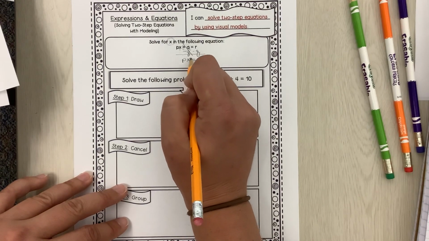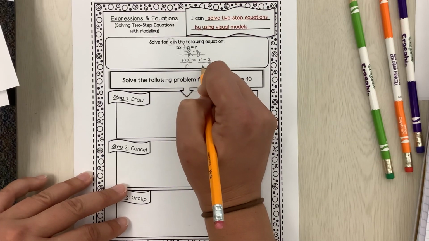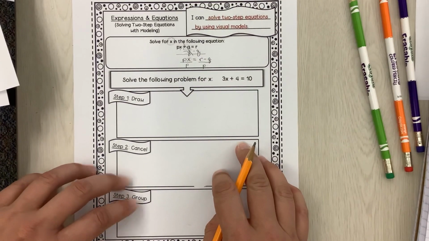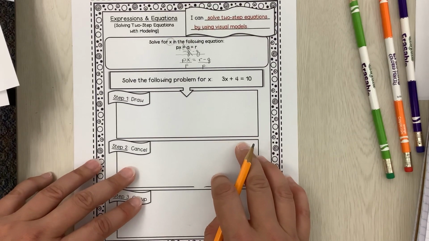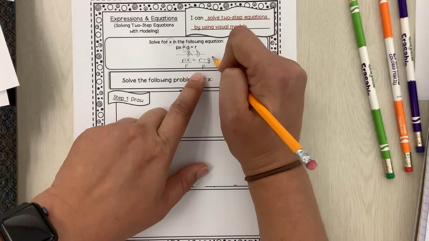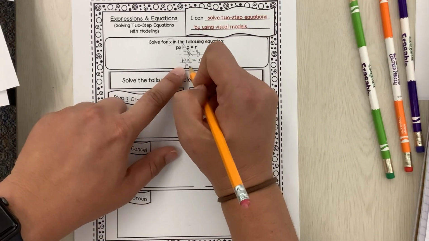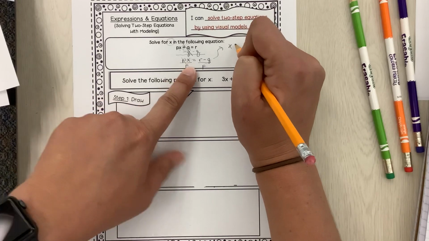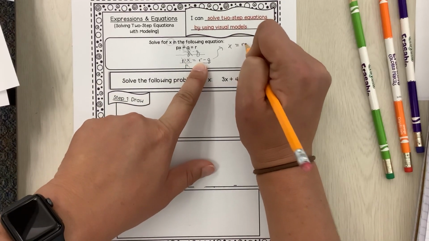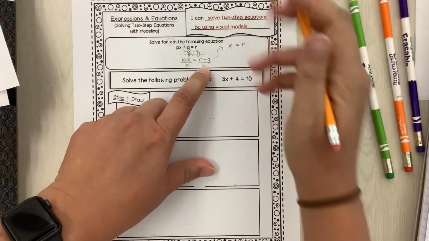Remember, I want x to stay, so I'm only going to divide by the p. All right? So this is what my problem looks like. So x, I'm going to bring it up here, guys, so that you can see. The p divided by p is 1. So x by itself equals r minus q divided by p.